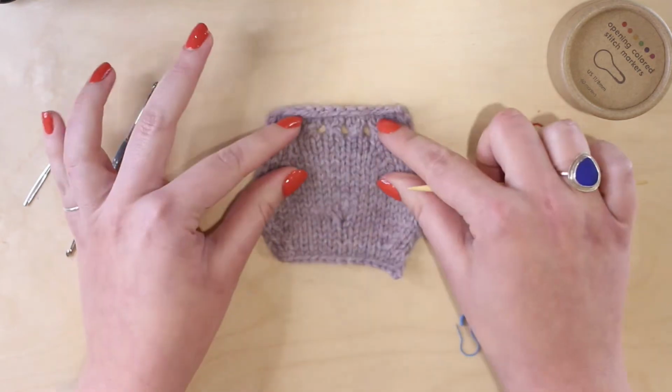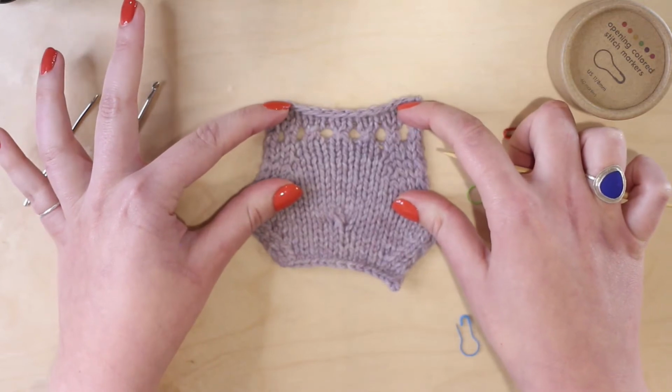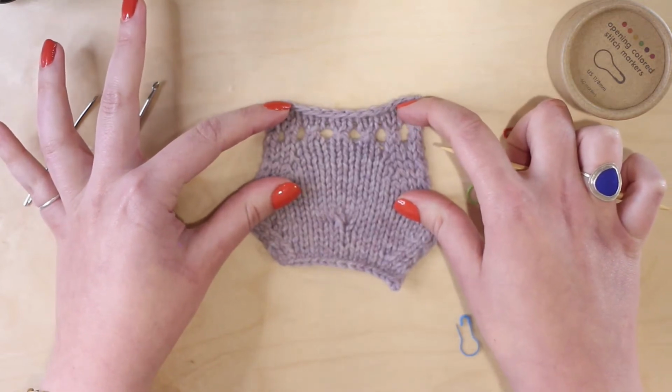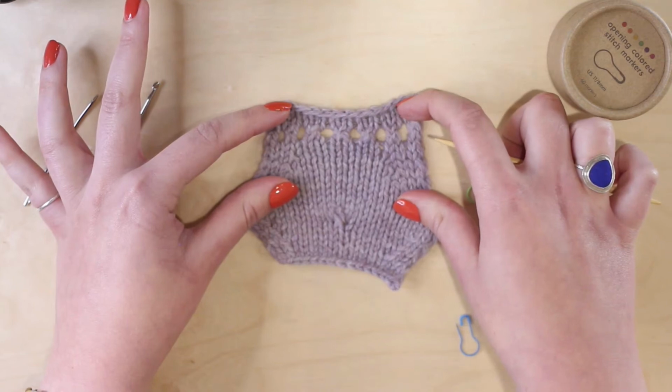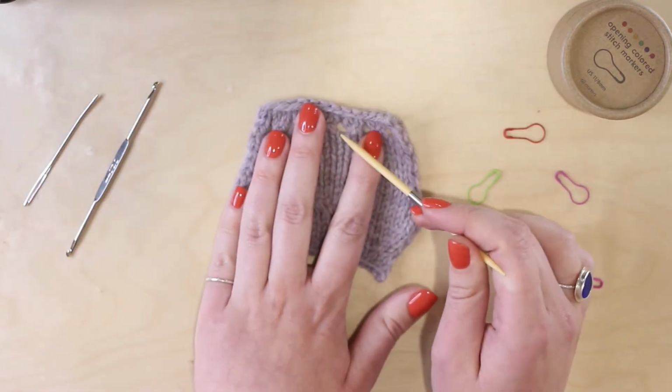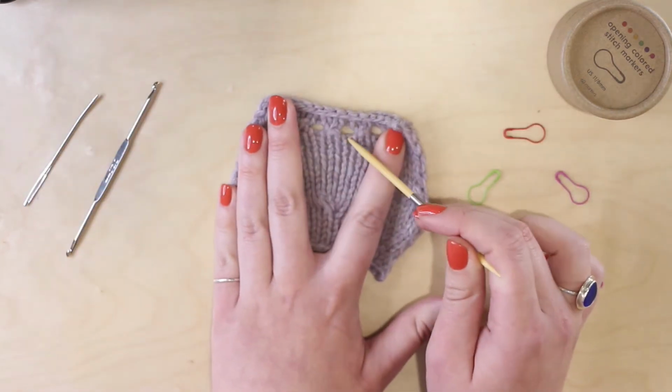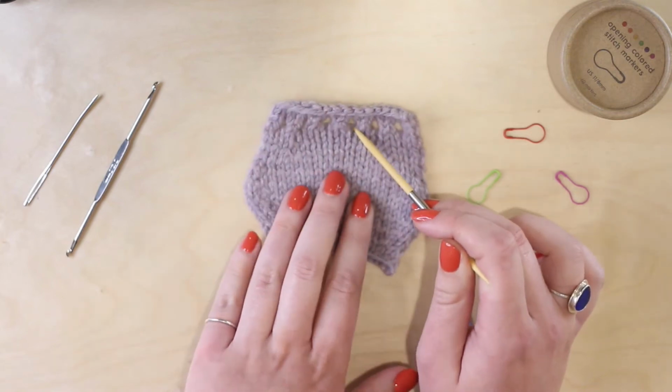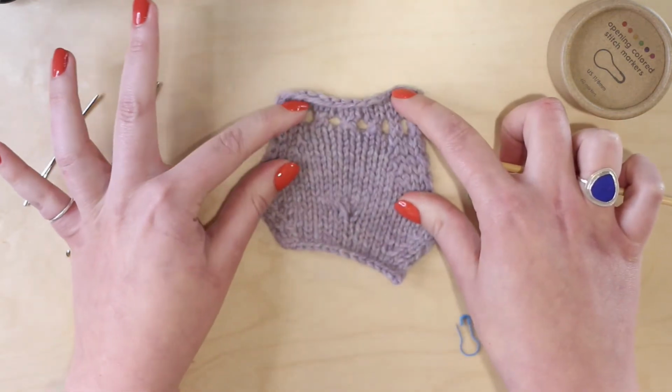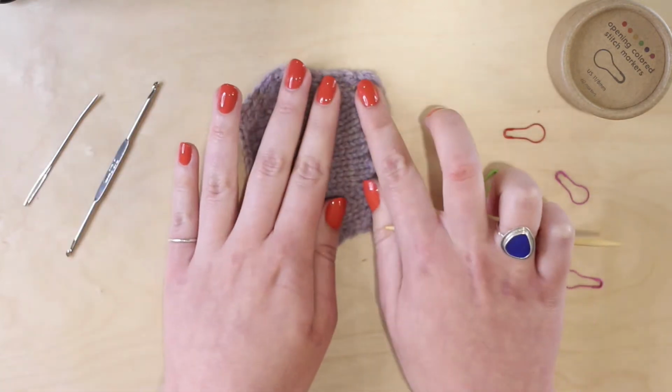And then along the edge here you can see we've got this row of eyelets, and they're created by doing what's called a yarn over. So that increases a stitch, but it leaves this hole, which is there on purpose for a change. So they're also known as eyelets, and they can be used in lace patterns.